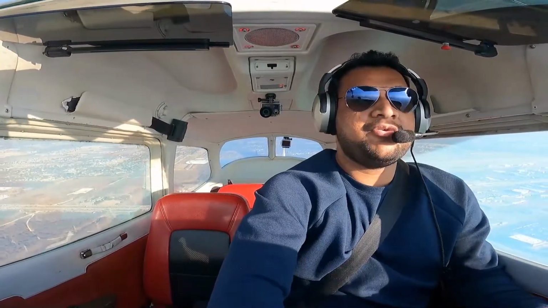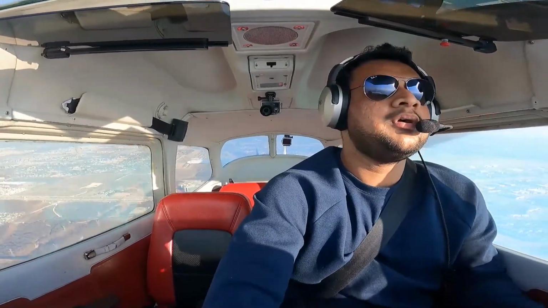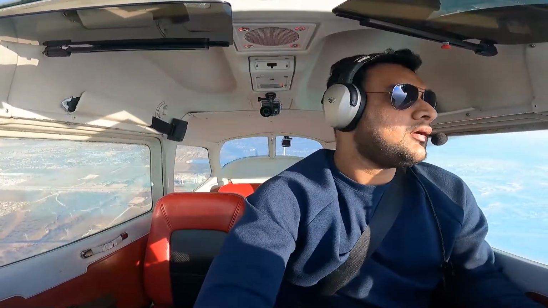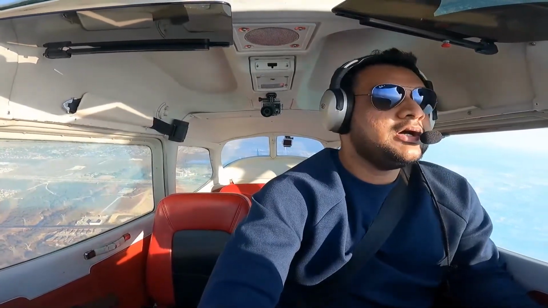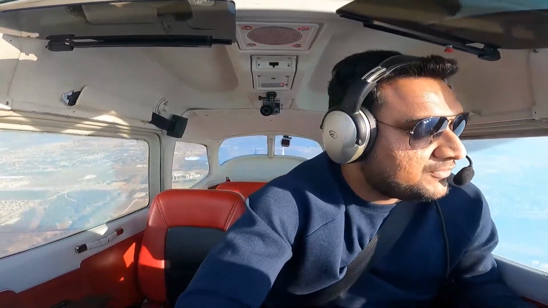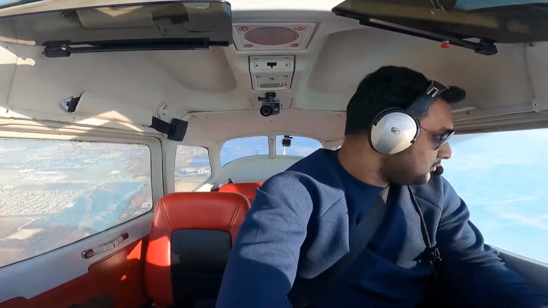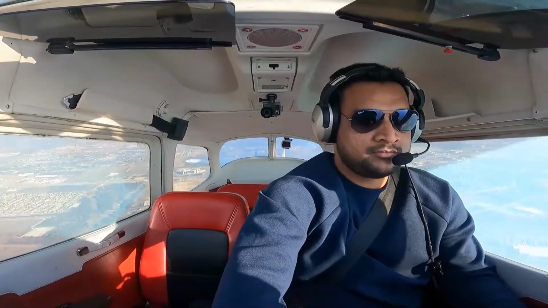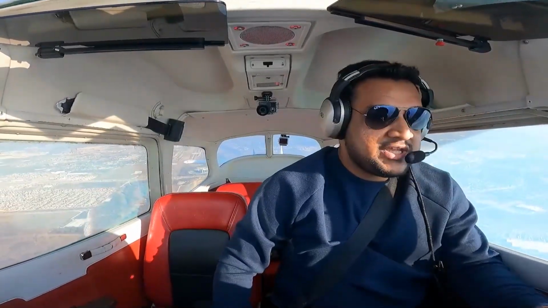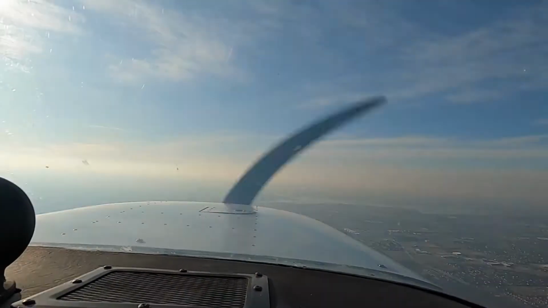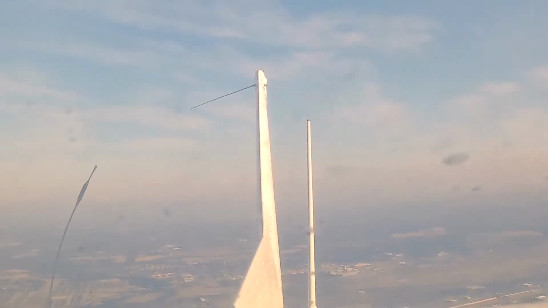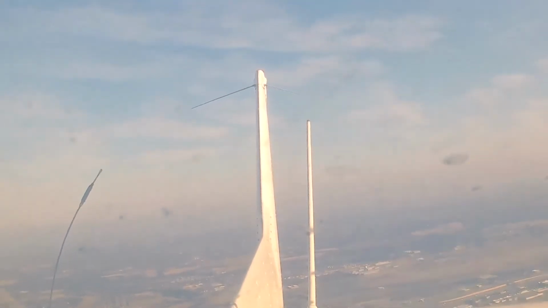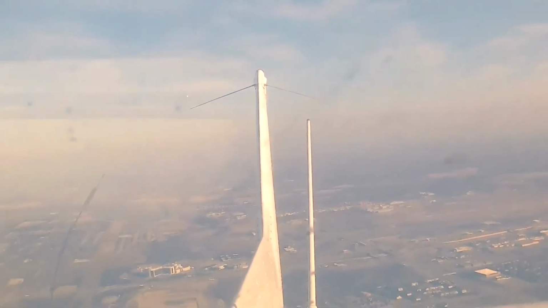So we got to stay on the tower frequency until we leave his airspace, until he explicitly says frequency change approved. Traffic, 10 o'clock, 2 miles, 500 feet below. Three Uniform Delta, traffic in sight, no factor. Still climbing at VY, and we just wait for the tower to let us know when to leave his frequency.